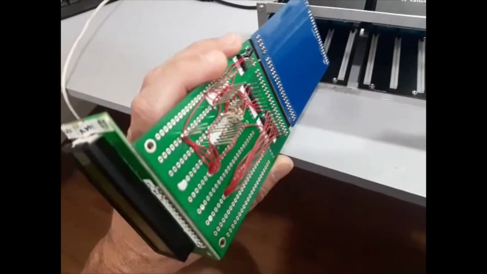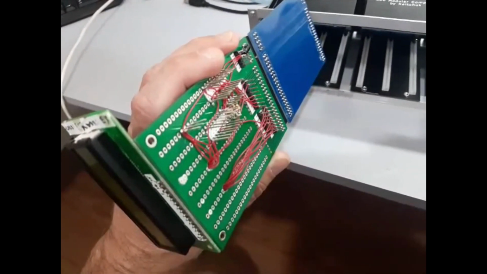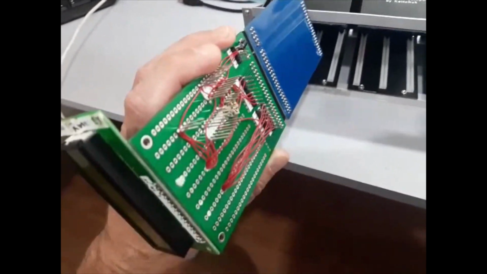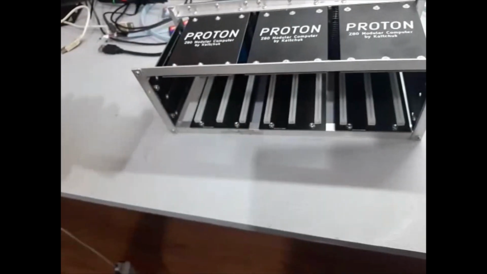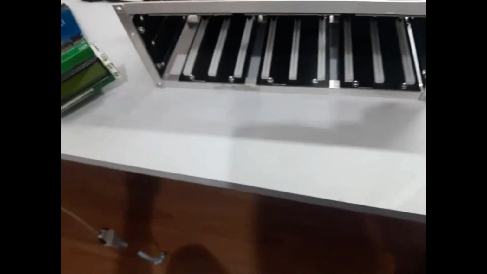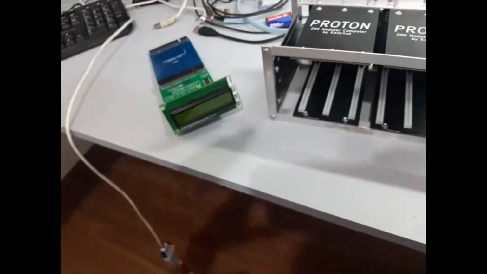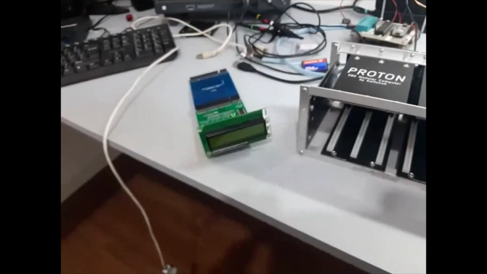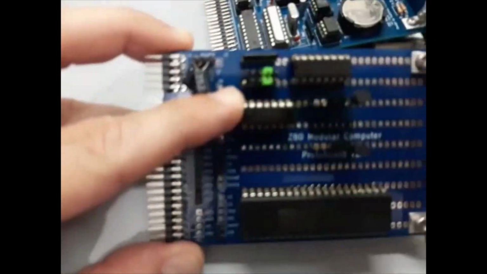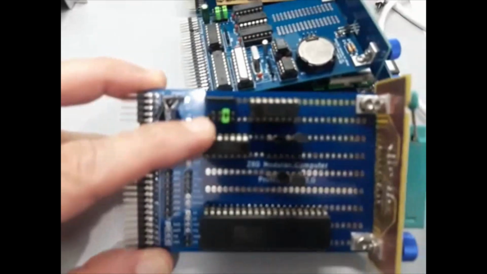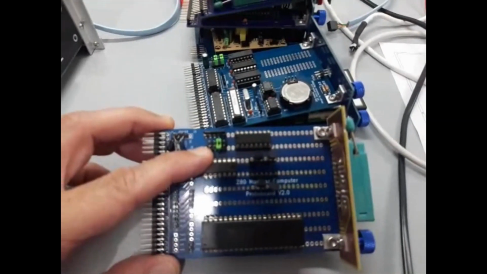So for example, if you want to do some debugging or troubleshooting, you can connect your oscilloscope here and measure some things. Each card has a specific address. It's a 16-bit address, and it's selectable via a connector. Each card has its own connector, 4 bits.